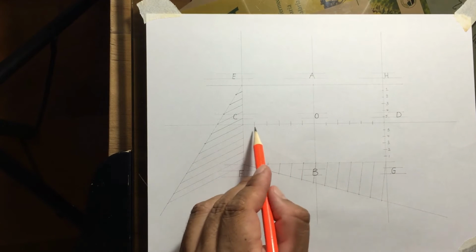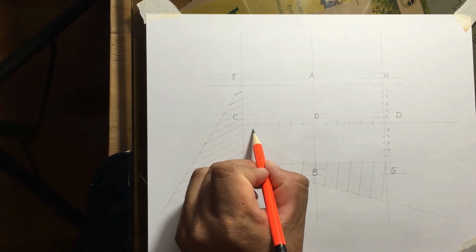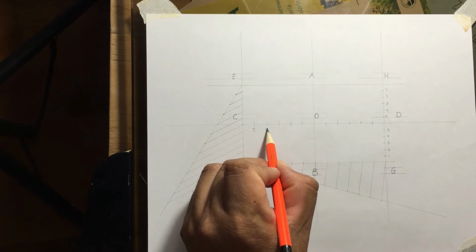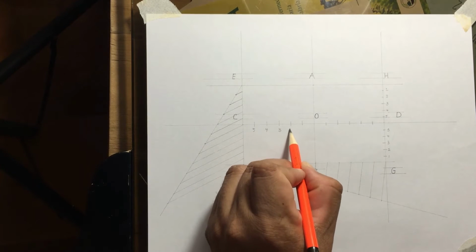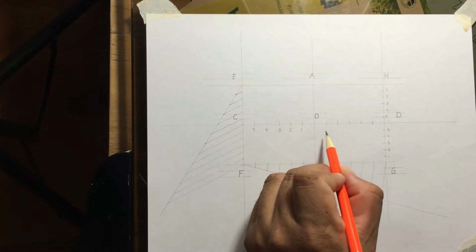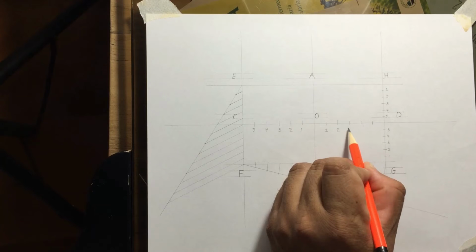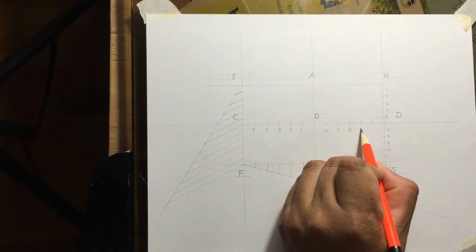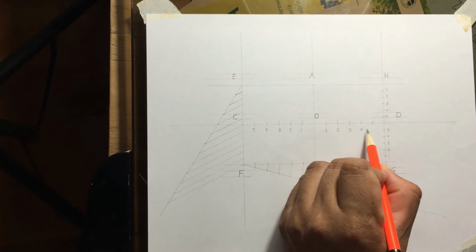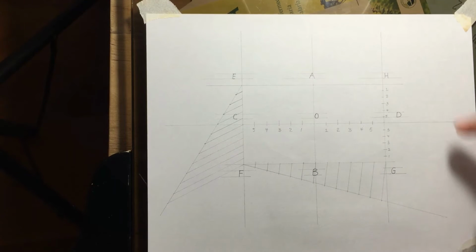Okay. Then the horizontal, we do the same thing. We say 5, 4, 3, 2, 1, and we start 1, 2, 3, 4, and 5. We're going to erase this later on, but for now it's just part so that we know exactly which line we are going to work with.